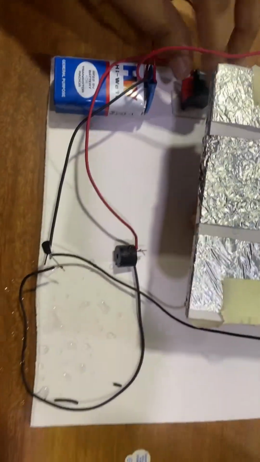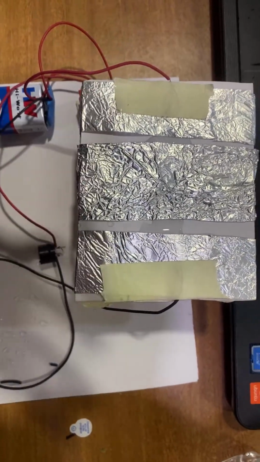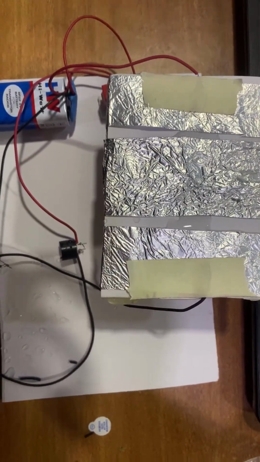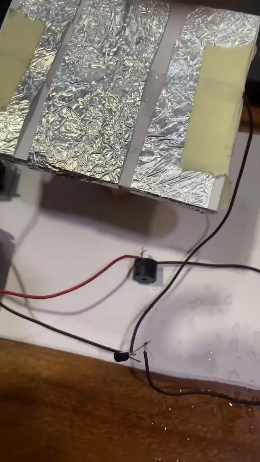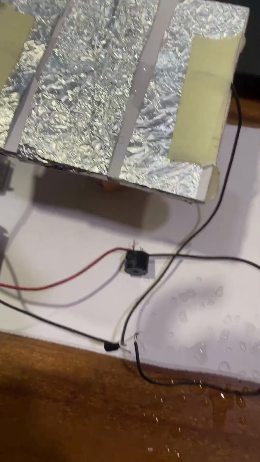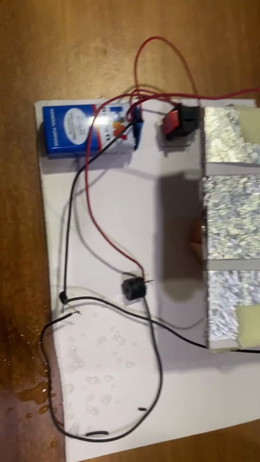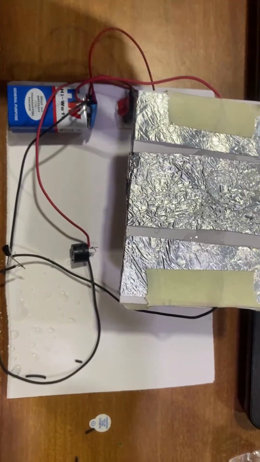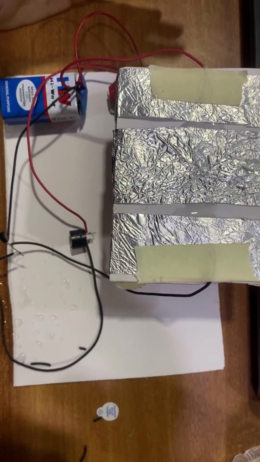Okay, so now the switch is on. So I've put the switch off right now. So what do you think has happened to the foil strip?